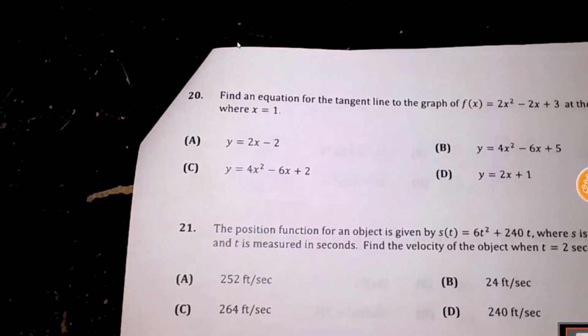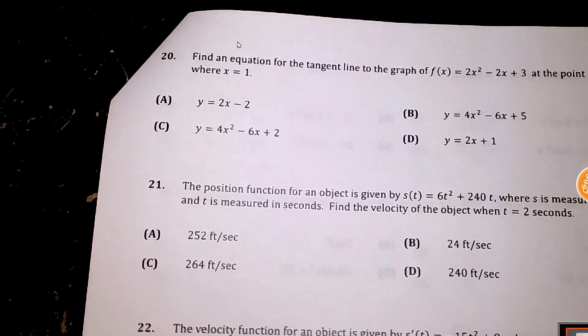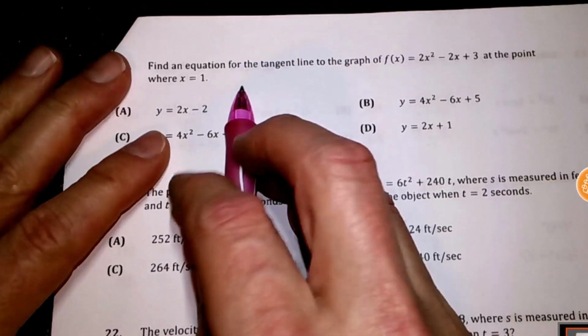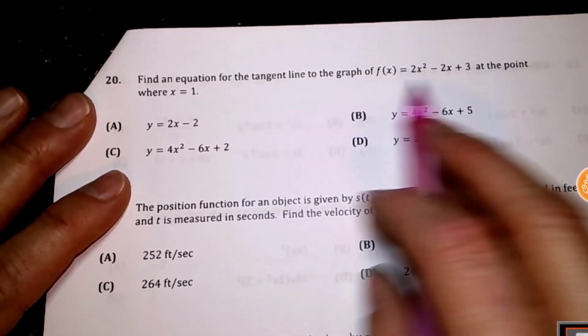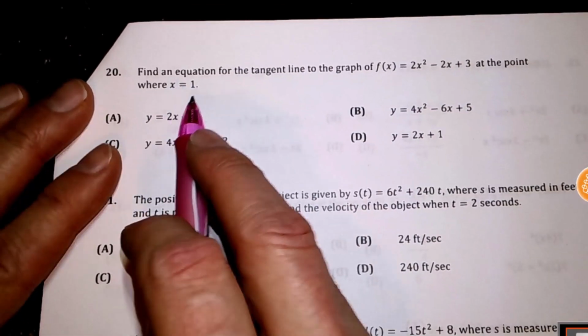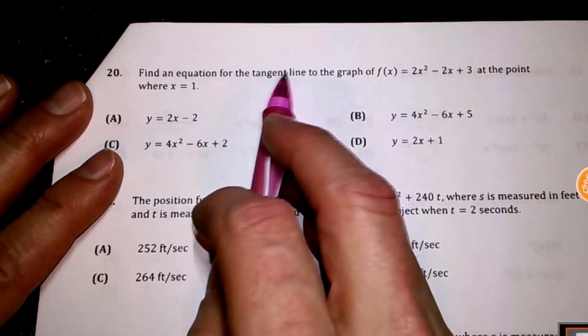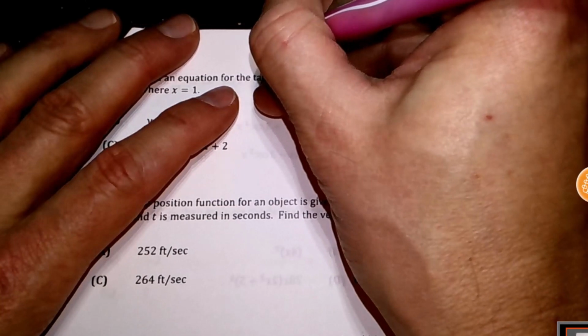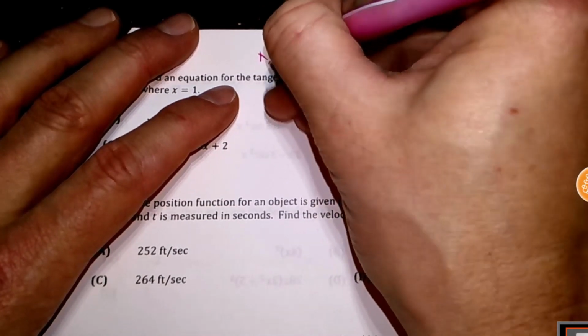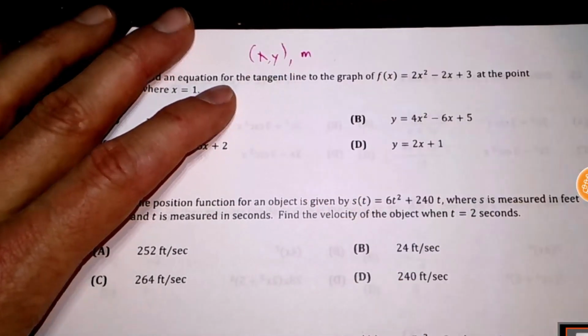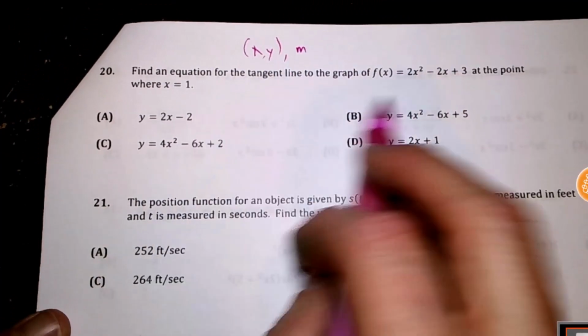All right, I guess we can do another one here. Find the equation for the tangent line to the graph of this quadratic at the point x equals 1. Okay, so at x equals 1, in order to find the tangent line, of course, you need a point and you need a slope. Okay, so let's get the point first.